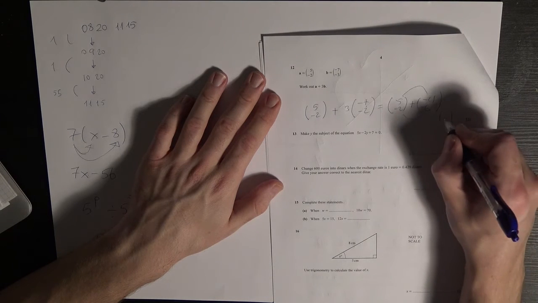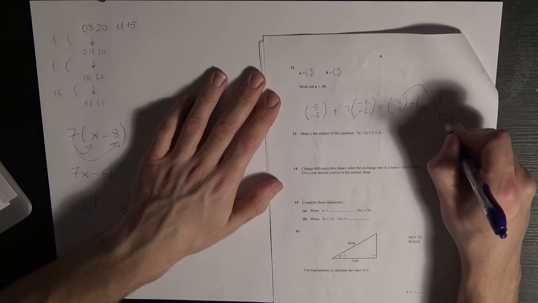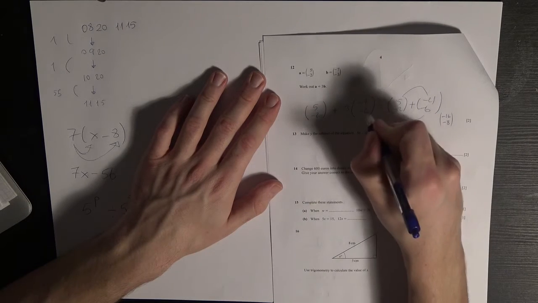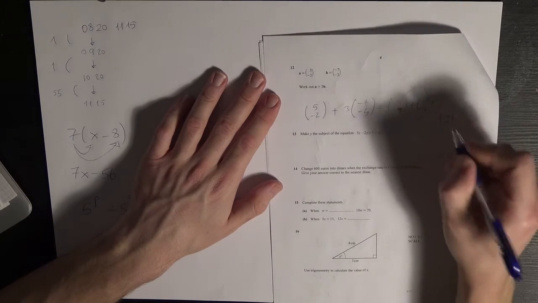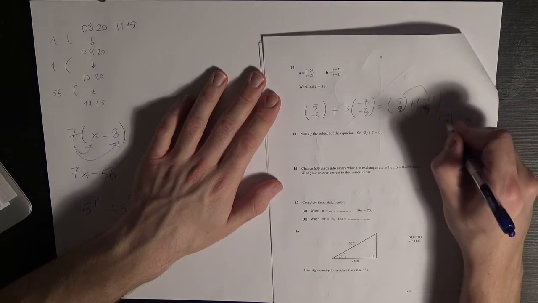So 5 minus 21 is minus 16. 2 minus 6 is minus 8. Hope I did it right. I don't know. 3b is not, this is 3. So this becomes 9. This is 2, this is 9. So this is 11.